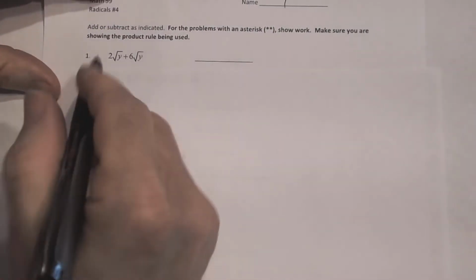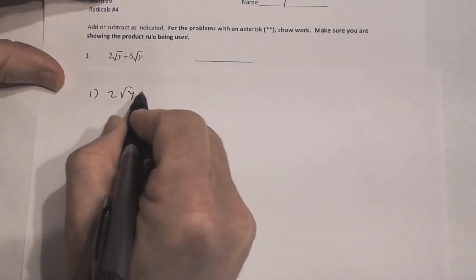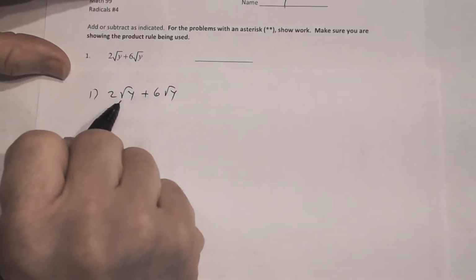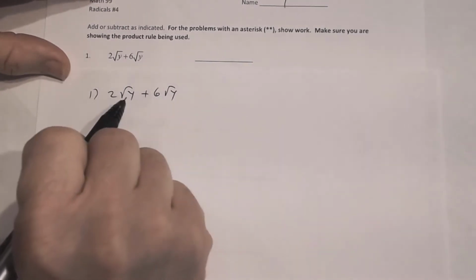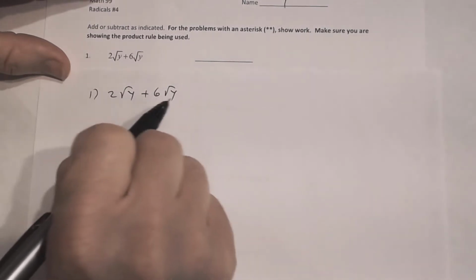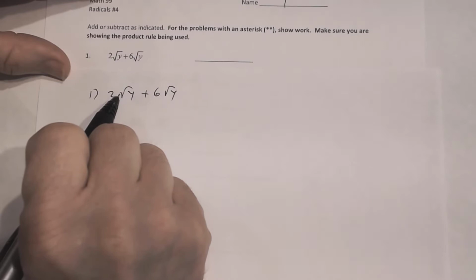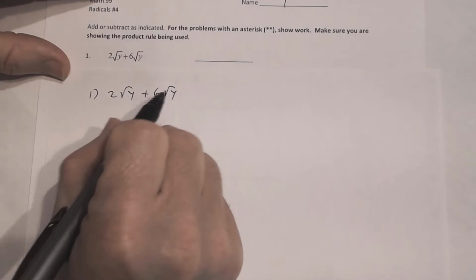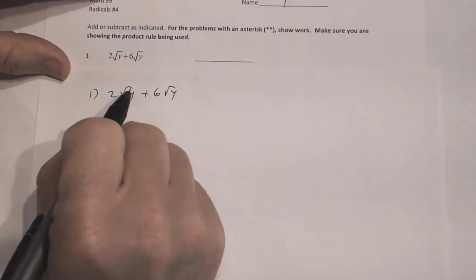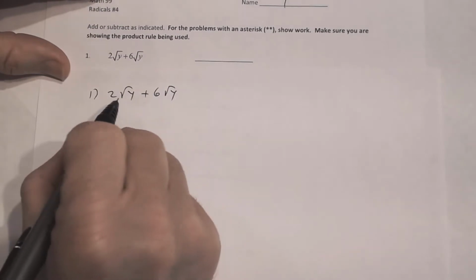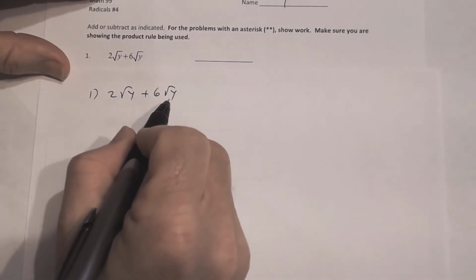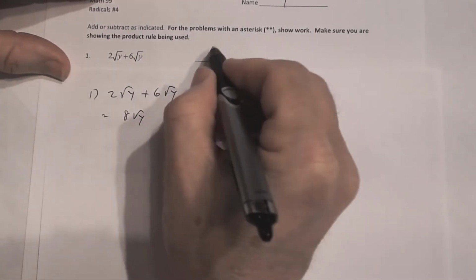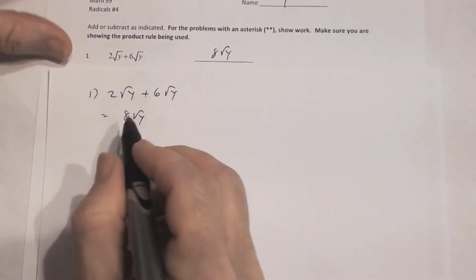Number 1, we have 2 square root of y plus 6 square root of y. Notice, as we talked about before, the radicands are the same, they both contain the variable y. Remember, with radicals, if the indices are the same, in this case square root, the index is 2, then you can combine them as long as the radicands are the same as well, and they are. So 2 square root of y plus 6 square root of y gives me 8 square root of y. So that's number 1.